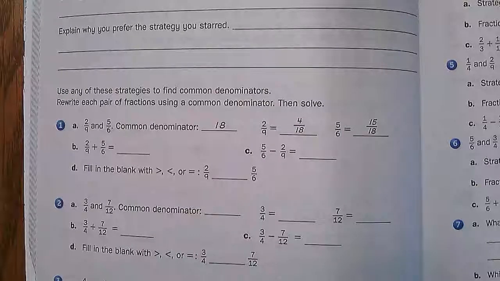Hello everyone. Yesterday we started talking about common denominators and equivalent fractions. And so today we're going to do some more practice with common denominators, looking at two fractions that have uncommon denominators and then finding a common denominator using one of the strategies in the videos that you watched.